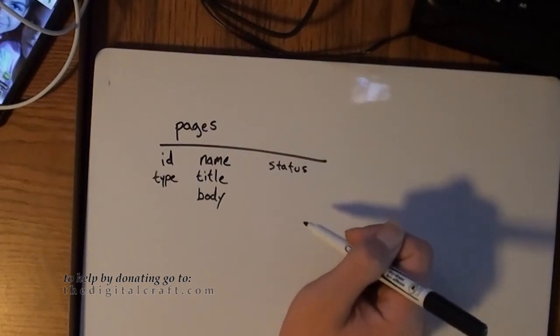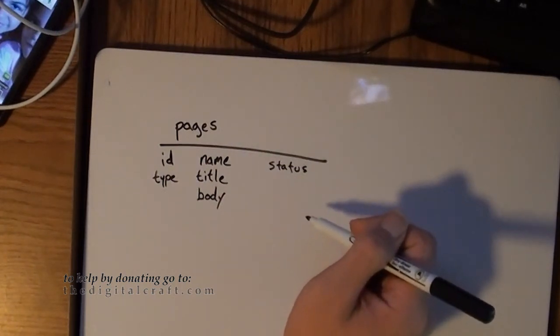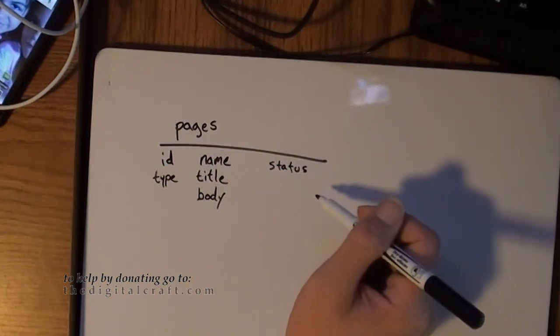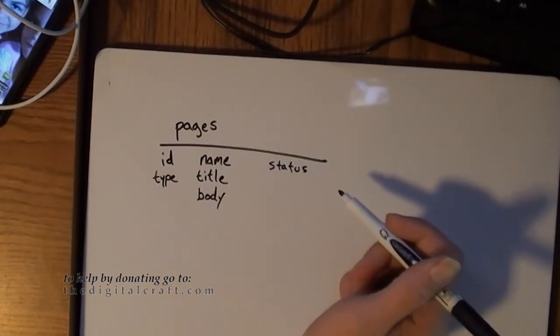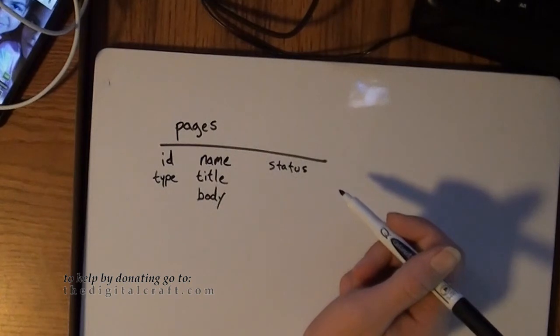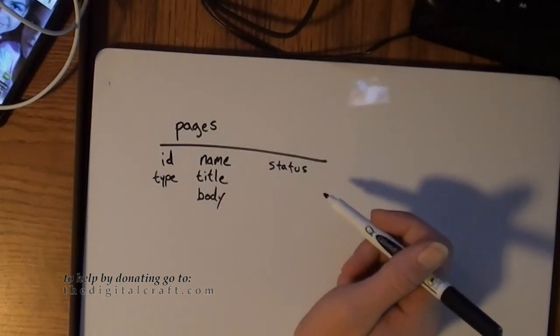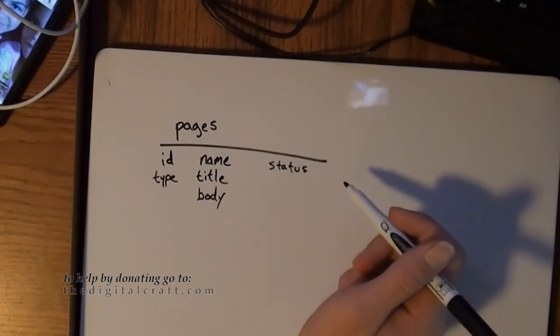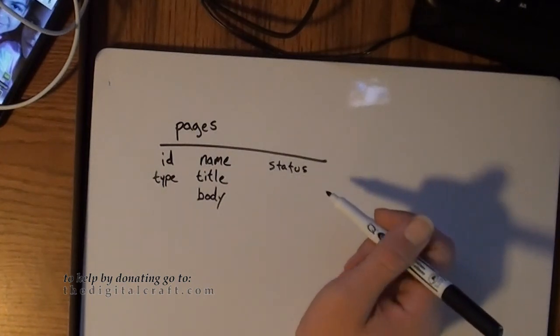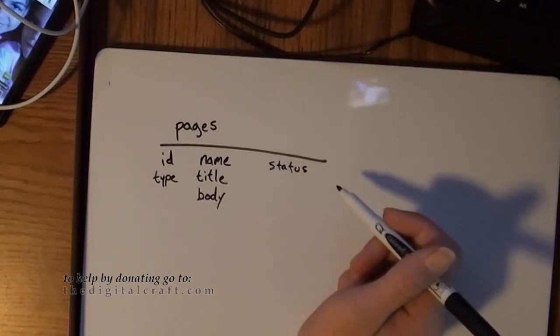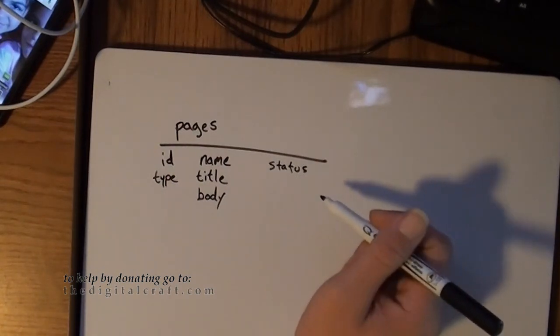Every once in a while it's not a Boolean. I might have a couple different. Status 1 might mean disabled. Status 2 might mean enabled, meaning the page is being used. Status 3 may mean deleted or trashed.